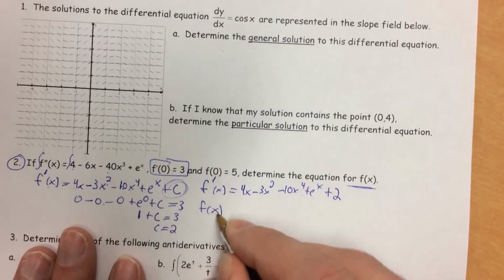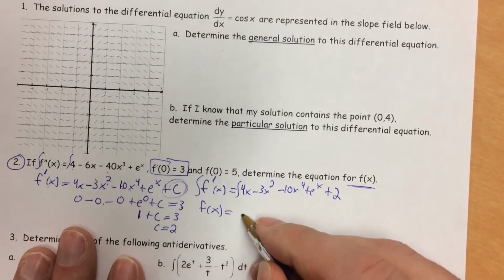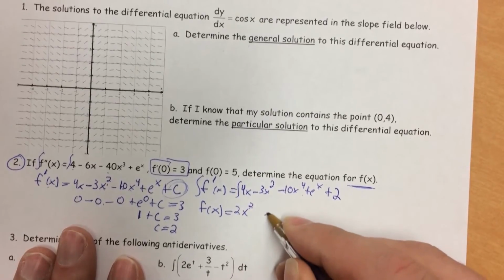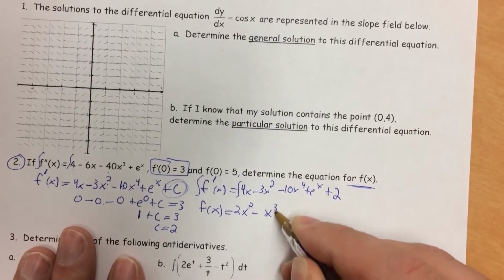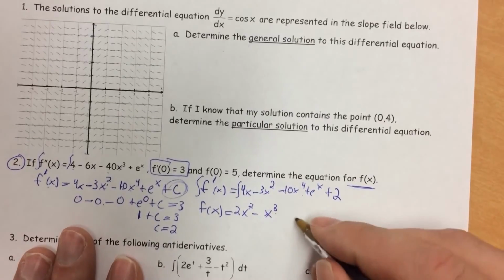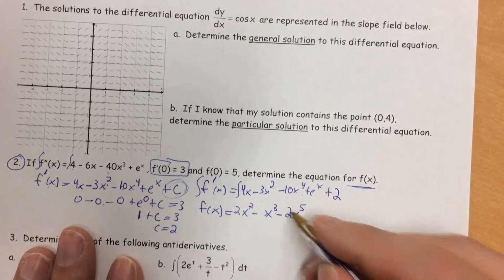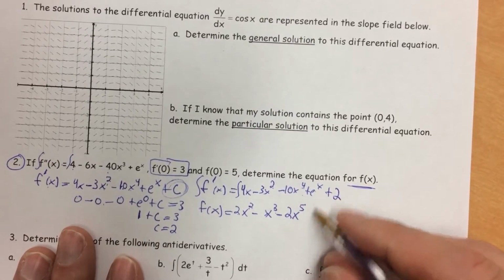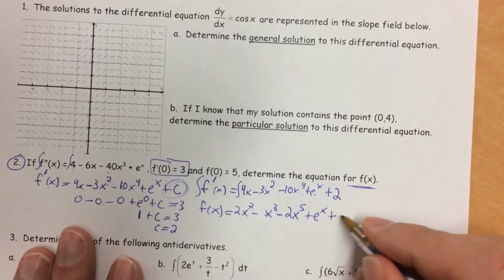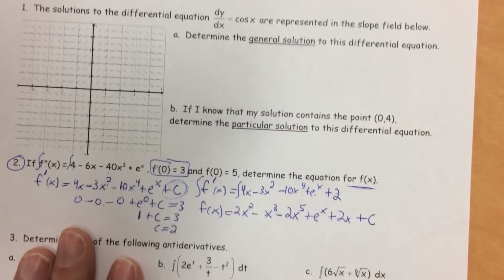The original function is the integral of the derivative. So this is going to be x squared, the power goes up by 1, and we divide by 2. This is going to be x cubed, the power goes up by 1, and we divide by 3. That'll be 1, I don't need to put the 1 there. This will be x to the 5th, and we divide by 5. 10 divided by 5 is 2. And the integral of e to the x is e to the x, because the derivative of e to the x is e to the x, plus 2x. The derivative of 2x is 2, plus another c.